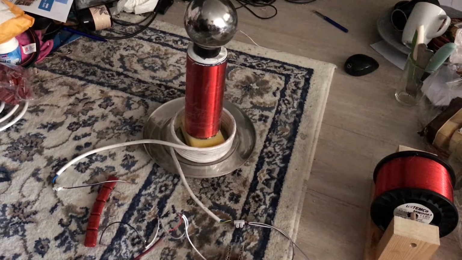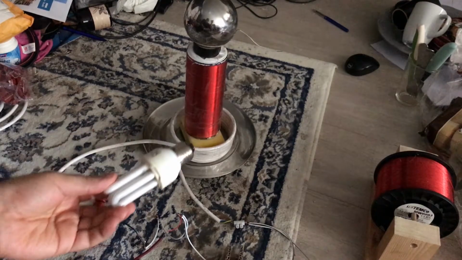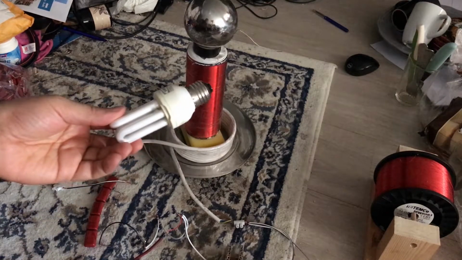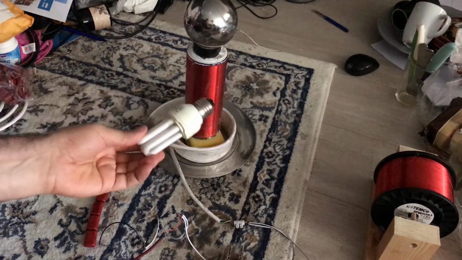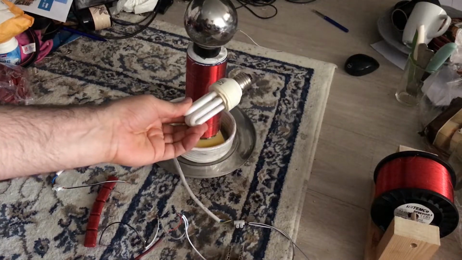Oh, before I connect it to a powerful source, I realized that I have to do some experiments. These are very popular experiments that people do when they have a Tesla coil. So the first one is to turn on a fluorescent light. Maybe I can try. I'm not sure whether it works or not. Oh. Of course it creates.